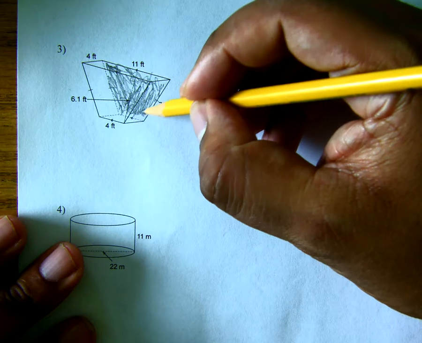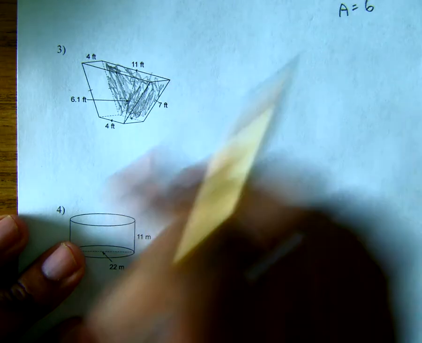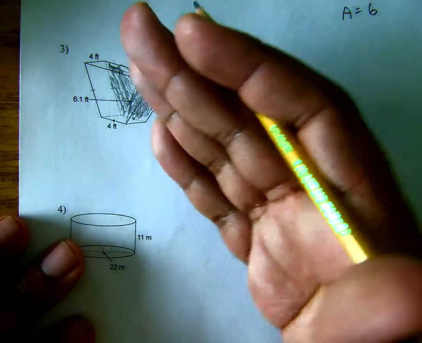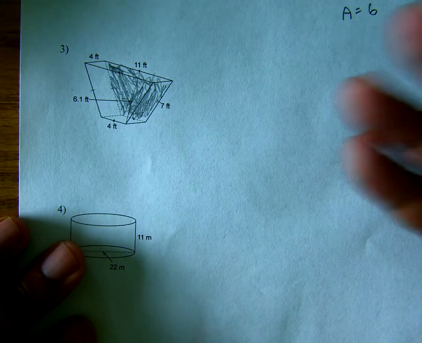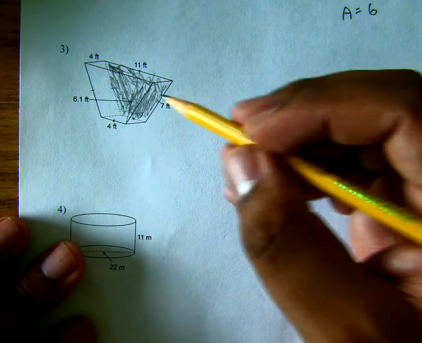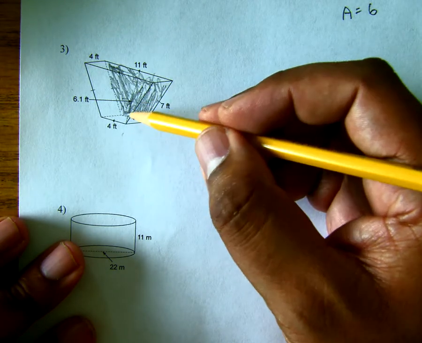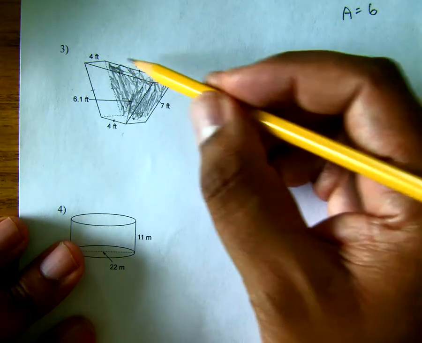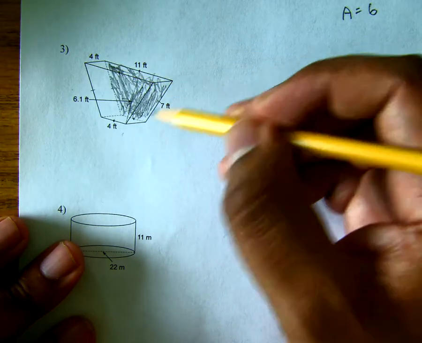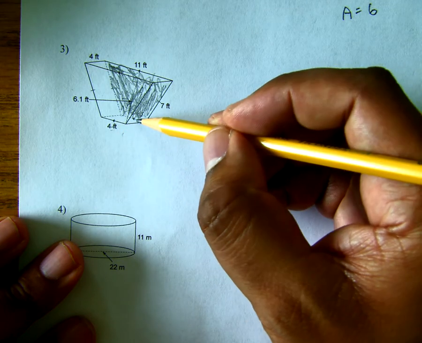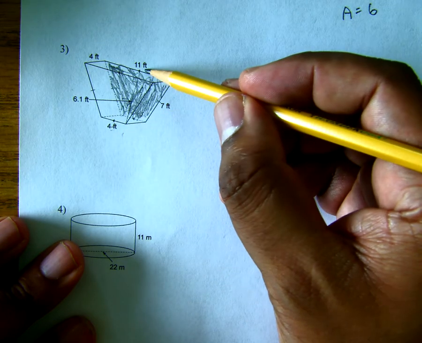And it's hard to picture, but it's what you've got to do. You've got to picture it as a 3D shape. And that back piece there is going to be your trapezoid. And we're going to find the area of it. Now, the height on the trapezoid is 6.1, and one of the bases is 11. The other base here is 4, because this is parallel. So this is 4 here and 11 feet.